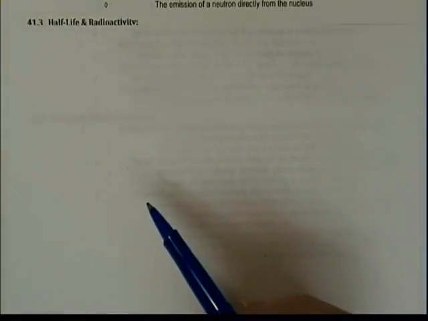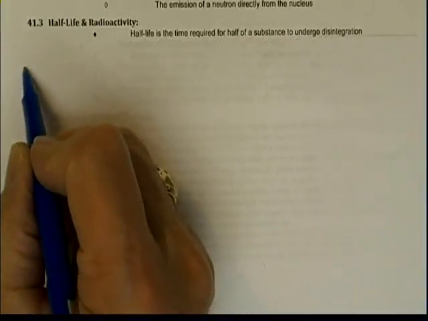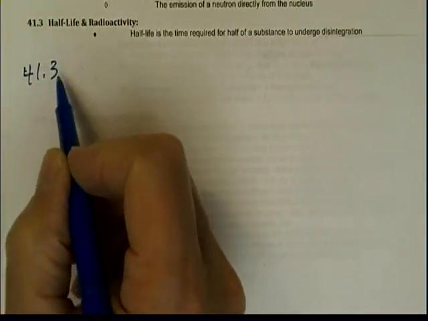In this next chapter, we're going to look a little bit more carefully at radioactive decay and look at the concept of half-life. This is section 41.3 in the chapter on nuclear theory and radioactivity. So we have determined that nuclei that do not have a good balance between the number of protons and neutrons are radioactive, and therefore they give off other particles.